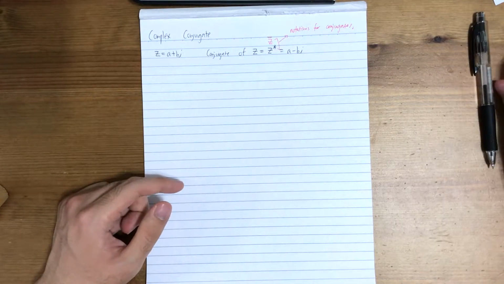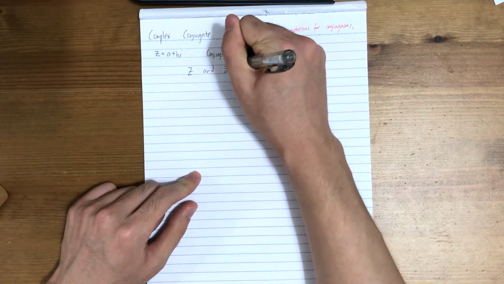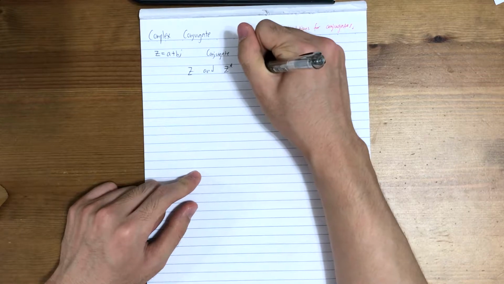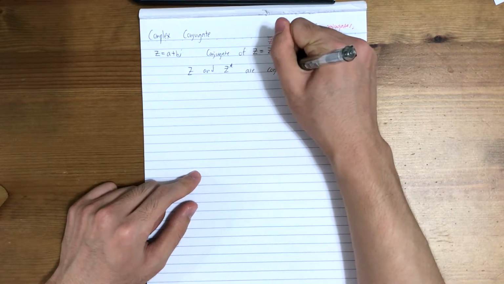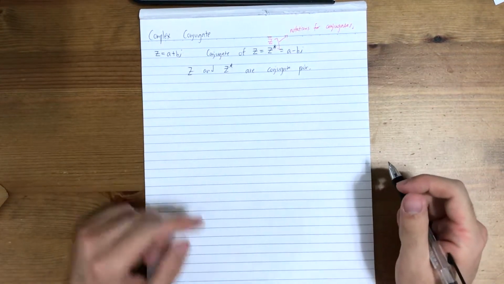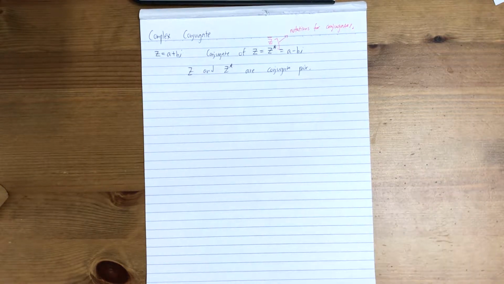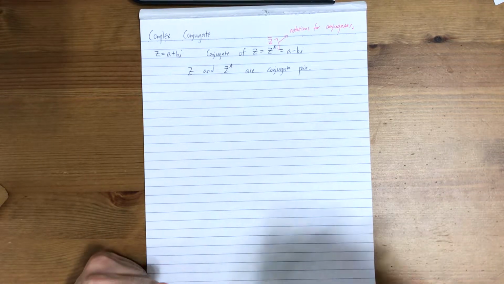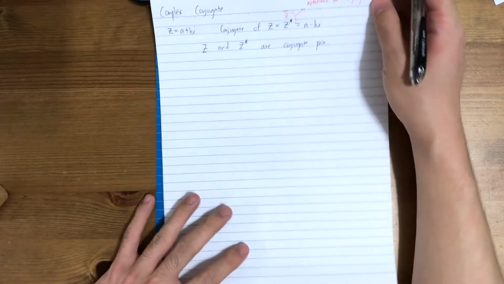All right, and we call z and z star, so I'll use z star, as a conjugate pair. Okay, then what's so special about conjugates? It will help a lot in some calculations.